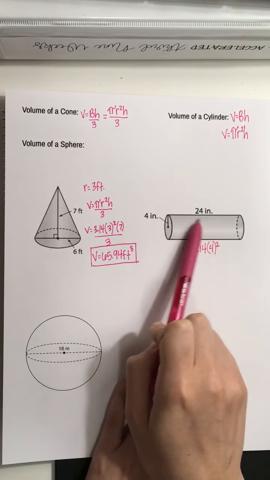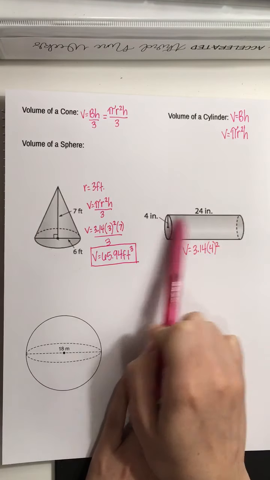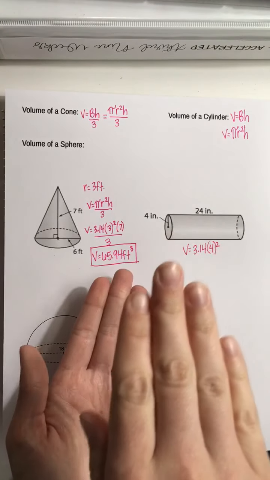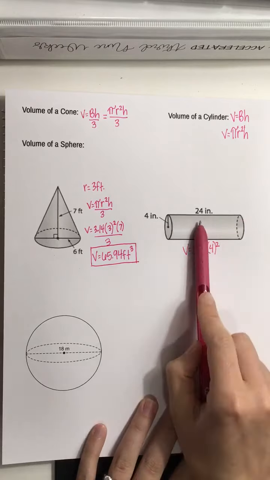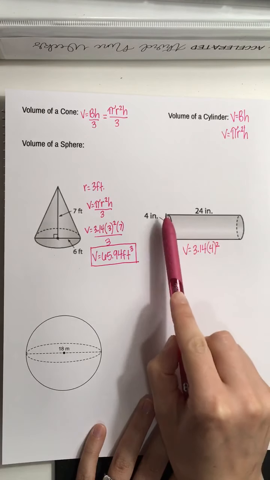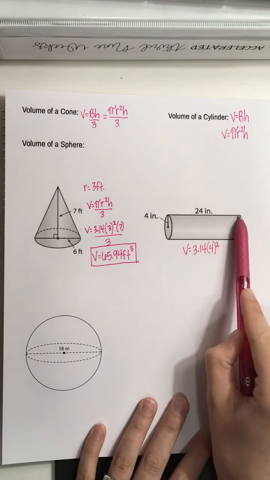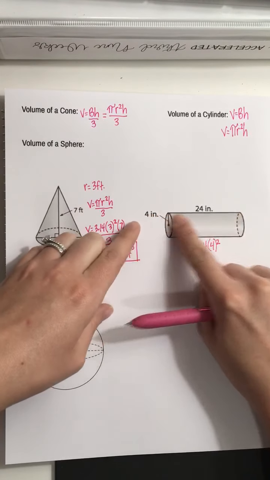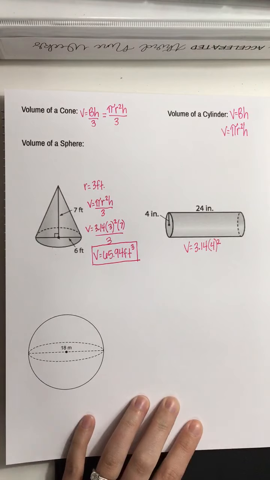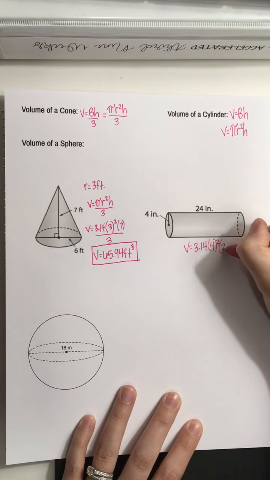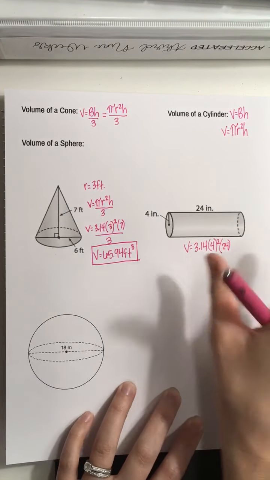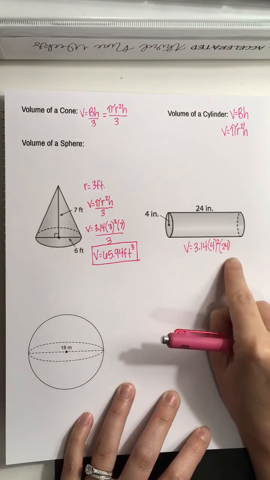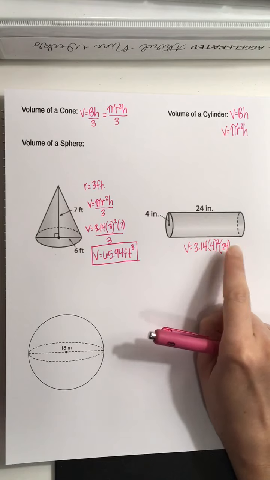Okay, and then looking at the 24, the 24 does not look like how tall the cylinder is, but we talked about in a cylinder, the height is the distance between the two bases. So looking at the two circles, 24 is the distance between those two circles. So that is our height. So if you were to take the cylinder and stand it up on the circles, then it would look like the 24 is the height. So pi times radius squared times height.